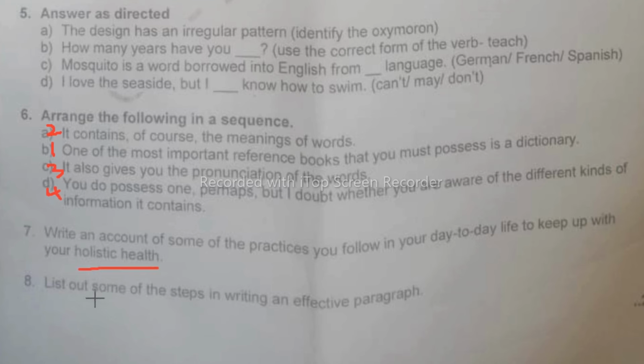The next one, list out some of the steps in writing an effective paragraph. So this answer also you have in your reader, that is how you need to write the paragraph. First of all, three things you should keep in mind: the introduction, the main body of the paragraph, and the conclusion. And under those, there should be a catchy introduction, and in the body of the paragraph the language should be coherent, and you use adjectives which are easy to understand and persuasive language, and at the last, the conclusion. So that's all for part A.